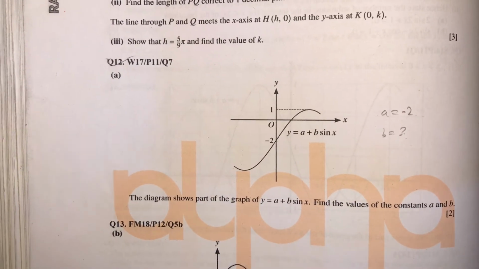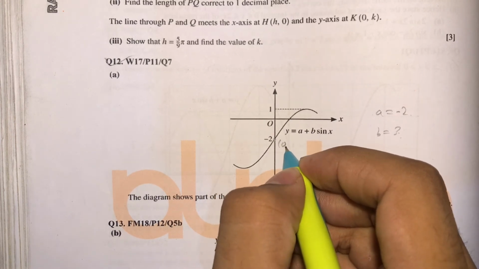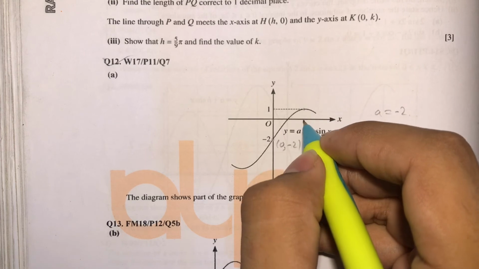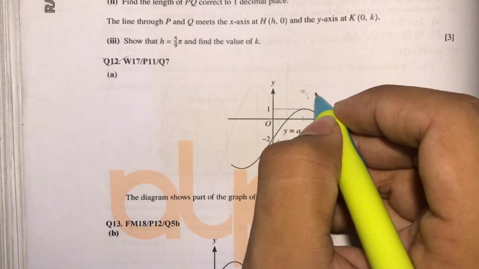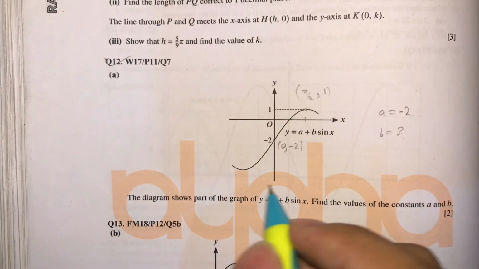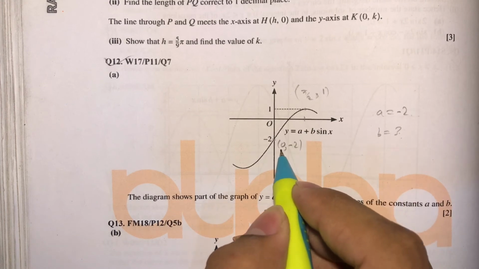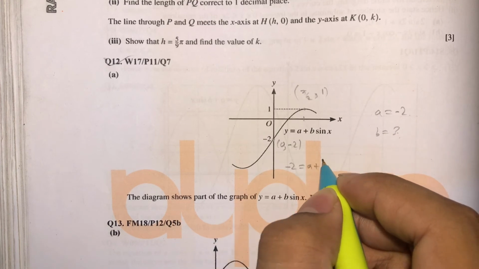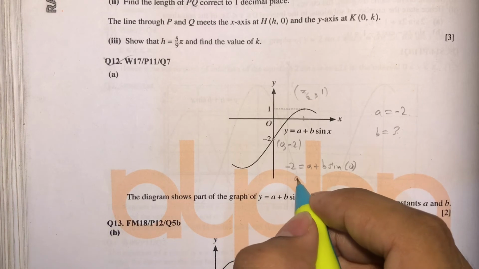Another way of doing this could be to take coordinates. This point we know is 0, negative 2, right? And this point, the maximum point, is at pi by 2, right? So this will be pi by 2, 1. Now using this equation, I'll first substitute these points into the equation. So minus 2 equals a plus b sine 0. Sine 0 is 0, so that means that a is negative 2.